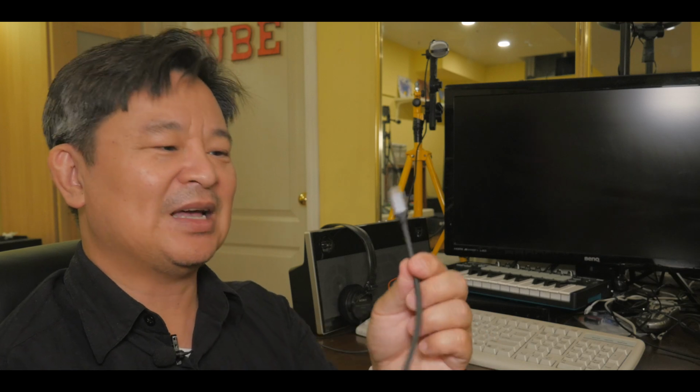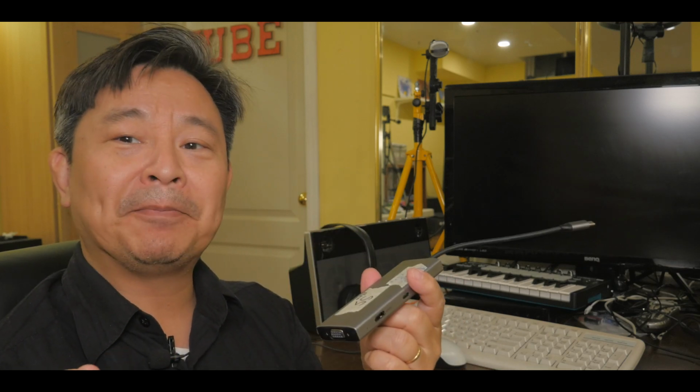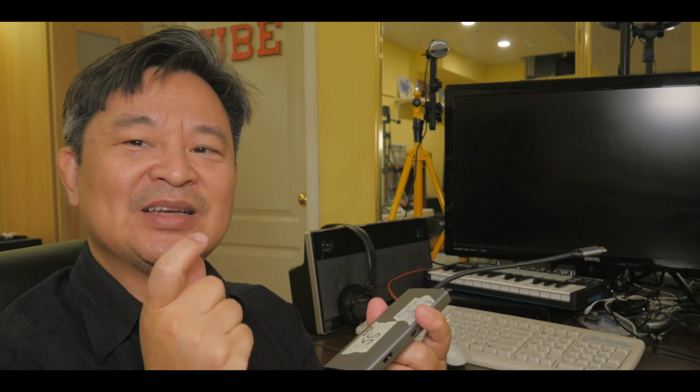And even this one, I didn't know that this was slow. I thought that because it has USB-C, when I connected it and tried to drag the file from my SD card into the computer, it would be fast. It was very slow.